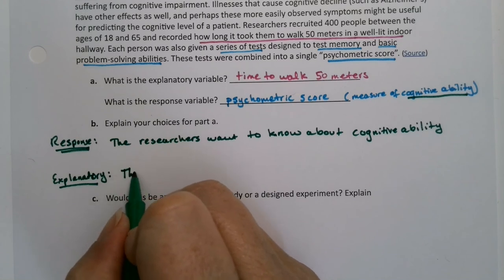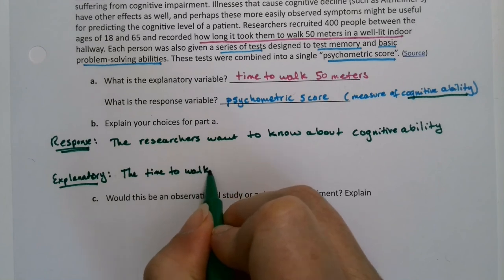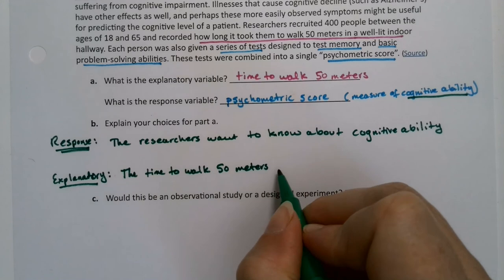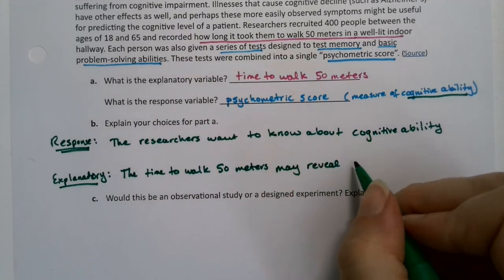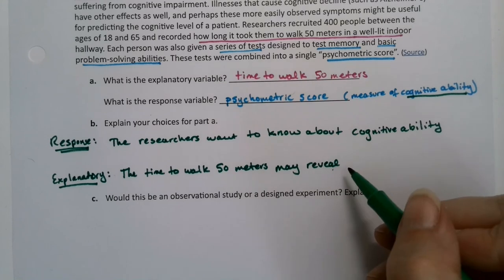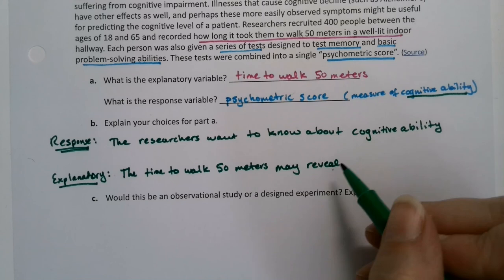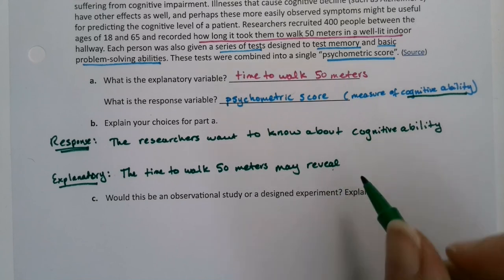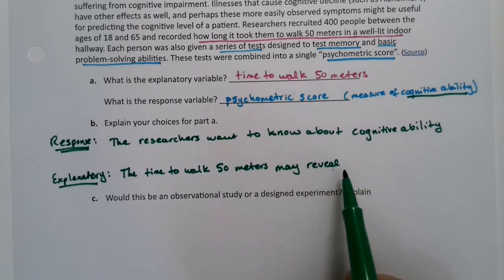So the time to walk 50 meters might be revealing, or might be affecting, well, it's not that it affects it. It's not cause and effect. It's more that there's a relationship going on. And so you can maybe see a patient's in cognitive decline if it takes them longer to walk this 50 meters.